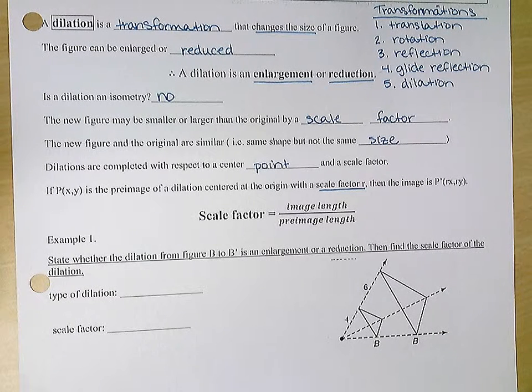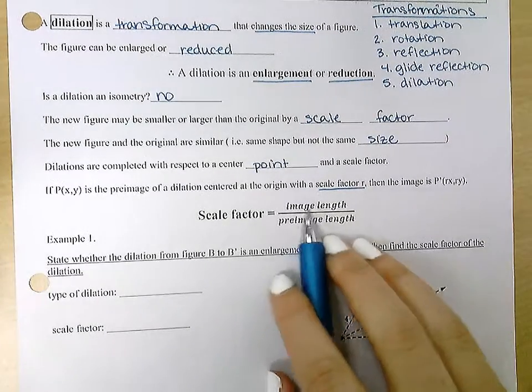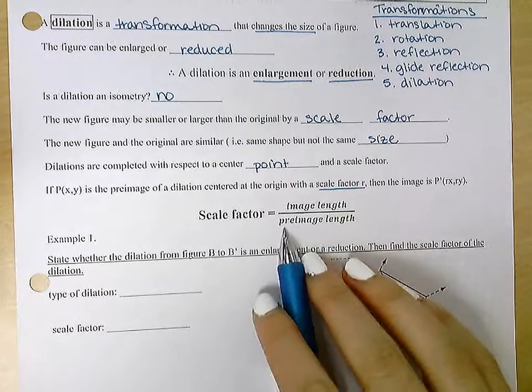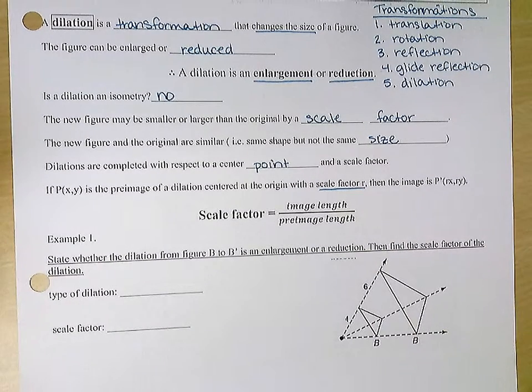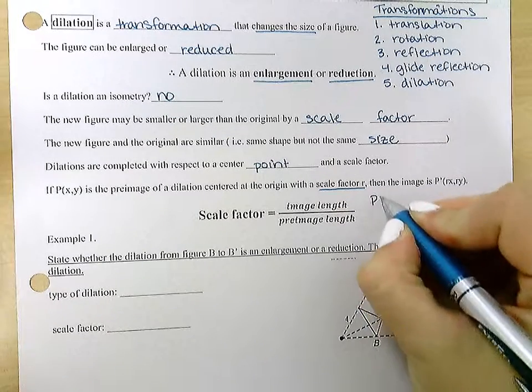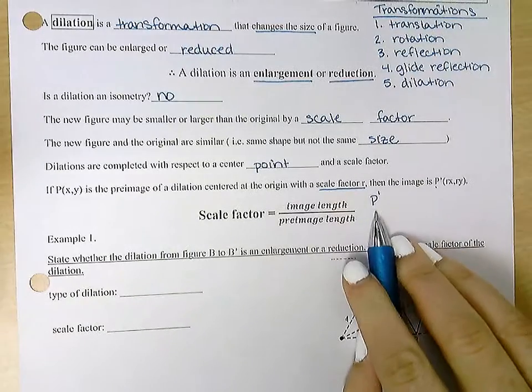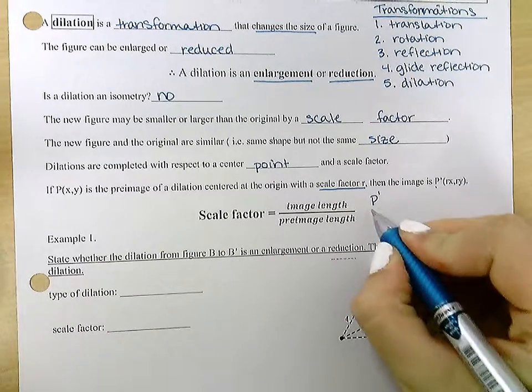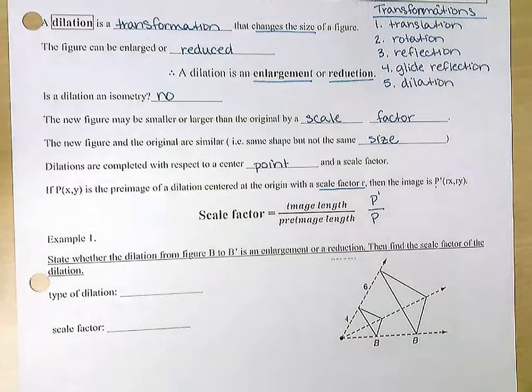Now, we also are able to find our scale factor. For our scale factor, we're going to take our image length over our pre-image length. Your image is that prime coordinate. So in our example above, P prime would be your image, and your pre-image would be P. So you take your prime over your not prime, your original, to find that scale factor.